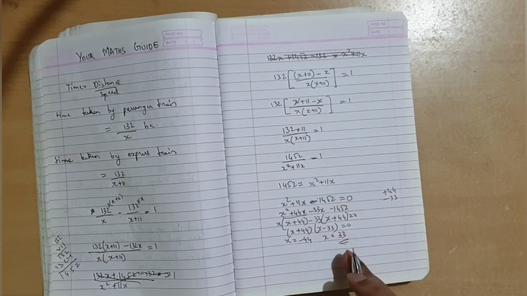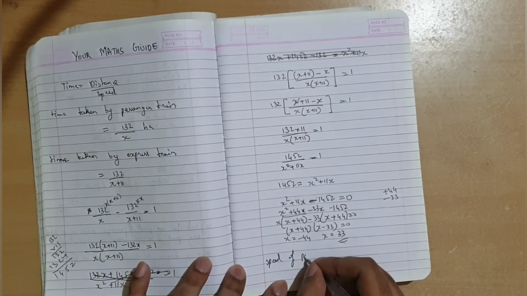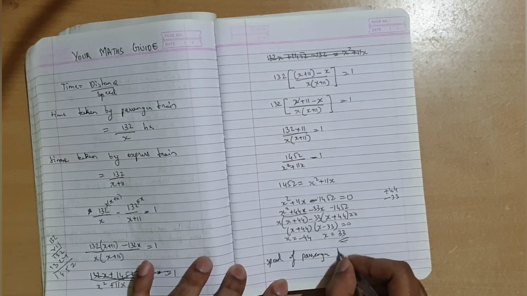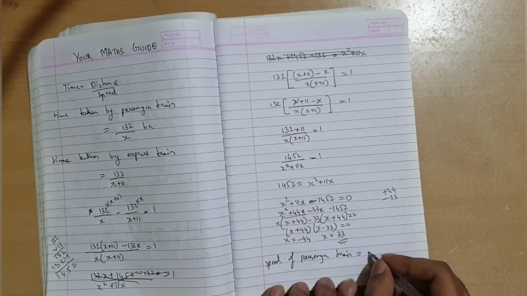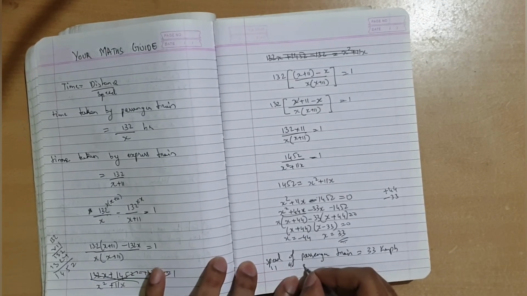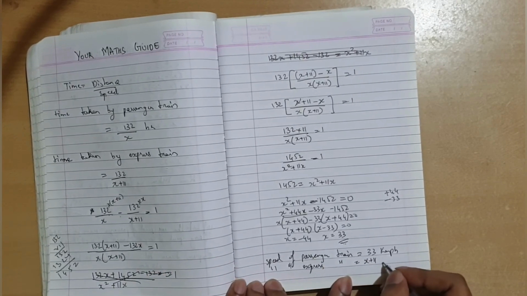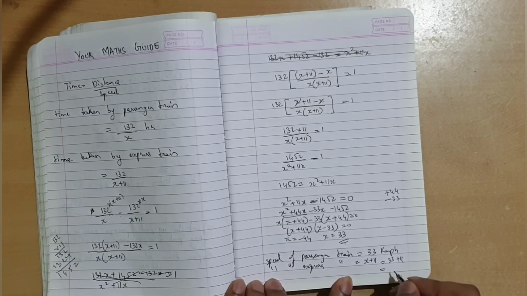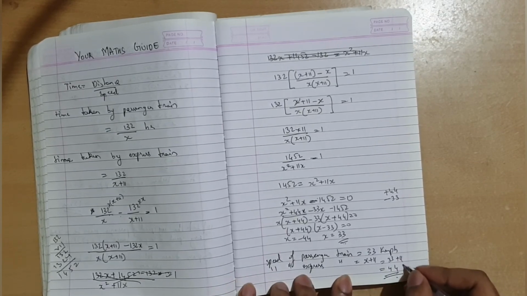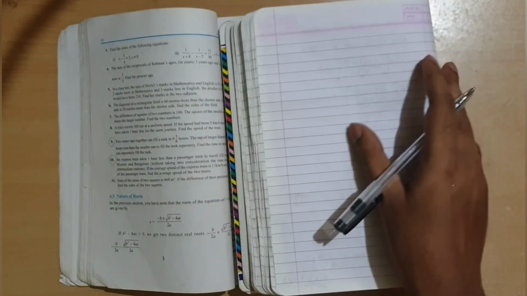Now the speed cannot be negative, so speed of passenger train equals 33 kmph and speed of express train will be x plus 11, that is 33 plus 11, that will be 44 kmph. And the 10th sum is done. So now let's go to our 11th sum.